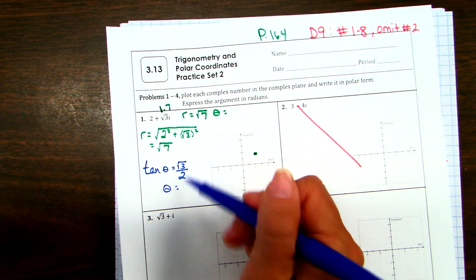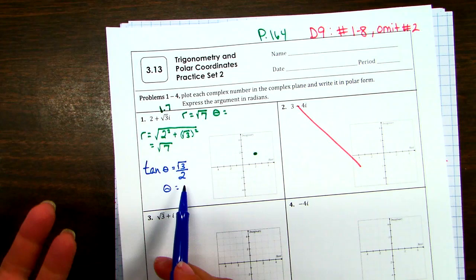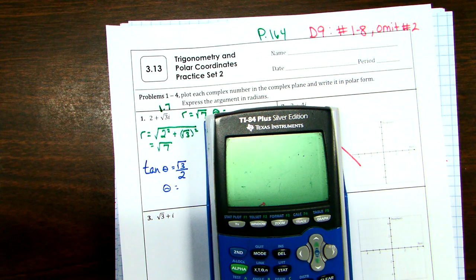Now, I don't recognize this. I don't have a tan of square root of 3 over 2. I have sines and cosines of square root of 3 over 2, but I don't have tans. And there's nothing I can do to simplify it. It's not like I can clean up the problem like we did in those two examples. There's nothing I can do to this that's going to make it look like something on a unit circle. When that happens, you find it on your calculator. You're going to get a decimal approximation here.